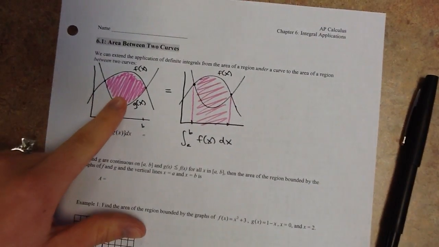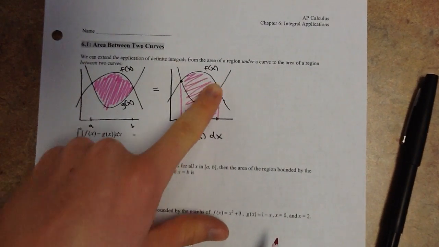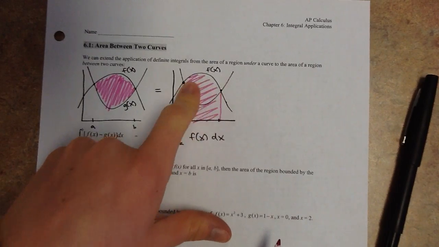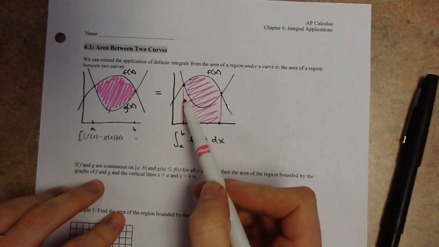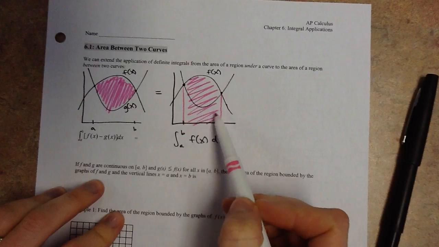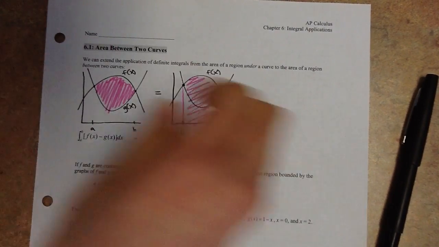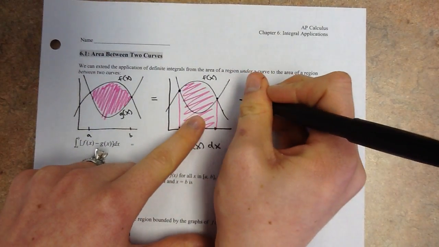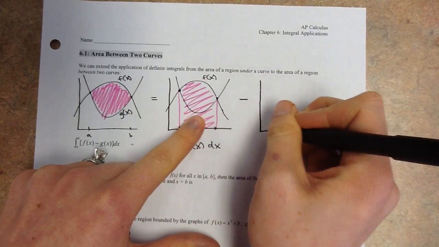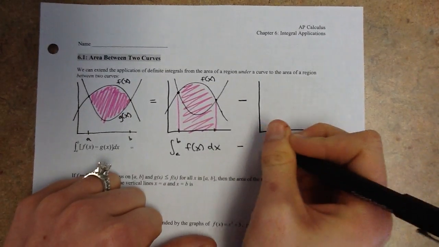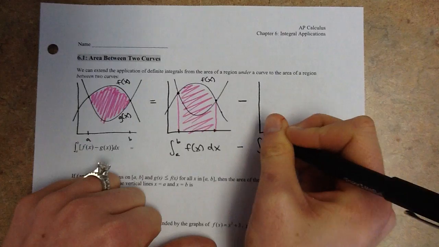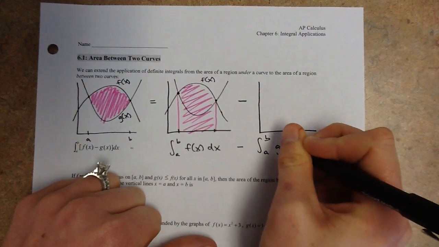So if we're trying to find this region, what we do is we take this whole region that I just shaded in, all the way under f of x, and we subtract this part of it right here, which is the part that's just under g of x. So it's this, and then minus this area right here, so minus the area of g of x.